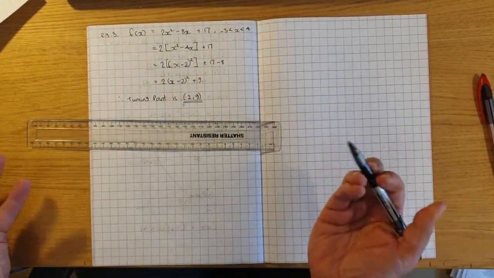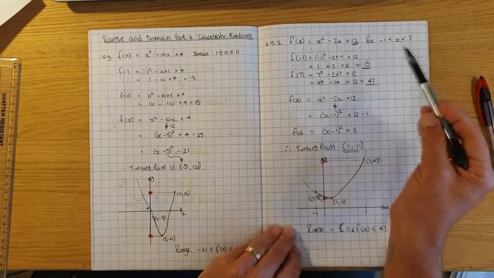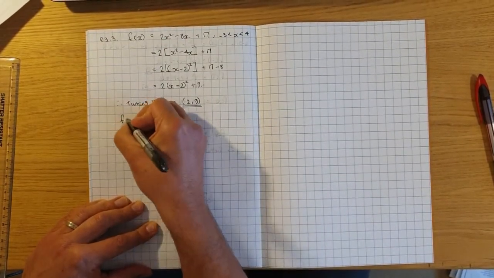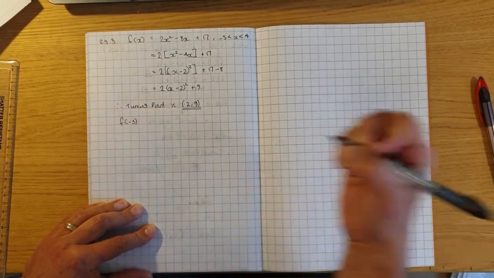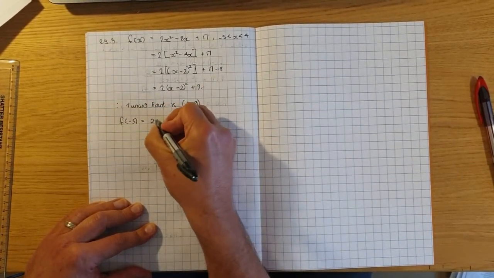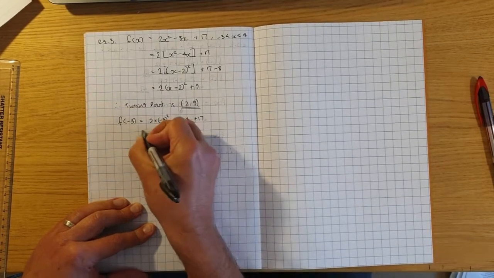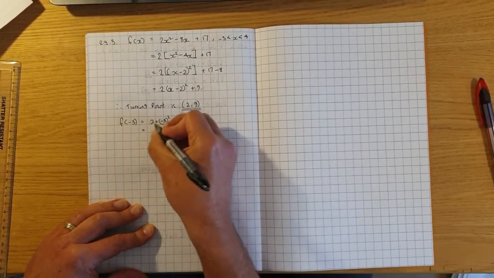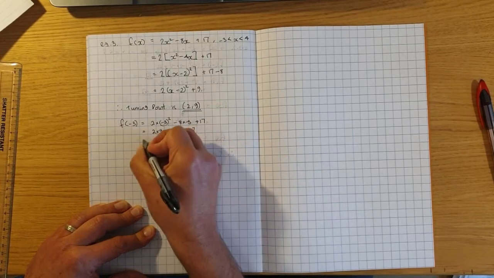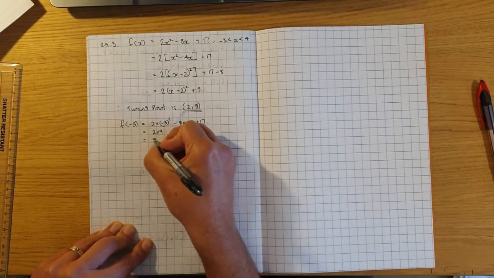Notice I've done this in a different order. I've completed the square first this time, whereas in the previous examples we actually worked out the f of the two ends of the domain. Doesn't really matter which order you do it in. So at this point we're going to have f of minus 3, because we have to do all of these steps. But f of minus 3 would be 2 times minus 3 all squared minus 8 times minus 3 plus 17. And that is 2 times 9 plus 24 plus 17. So we have 18 plus 24, 59. I think.